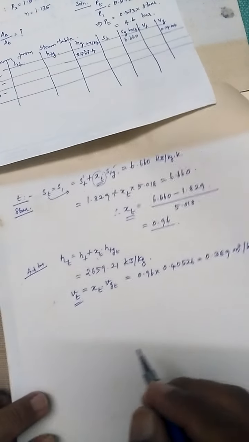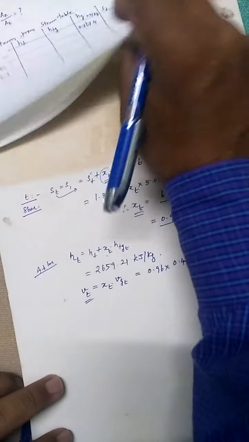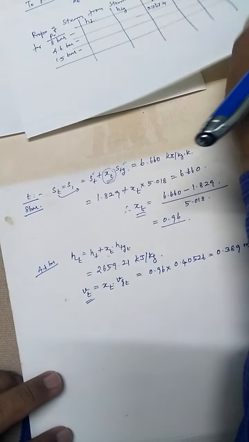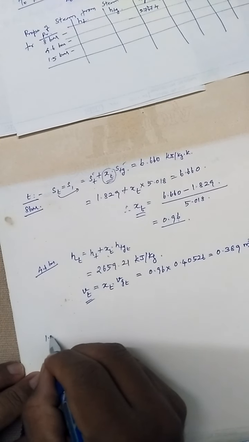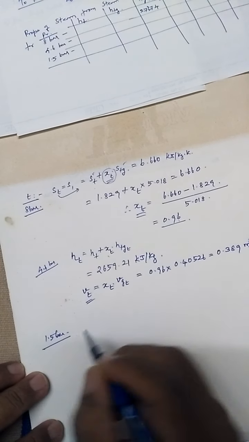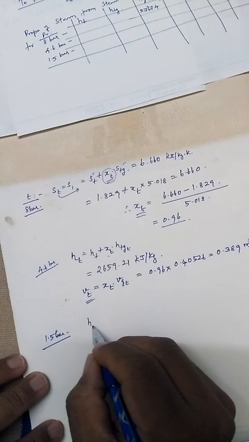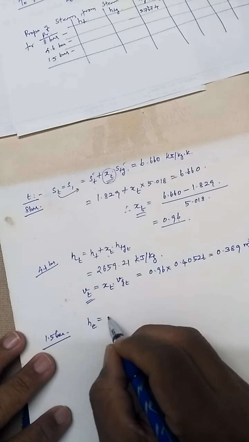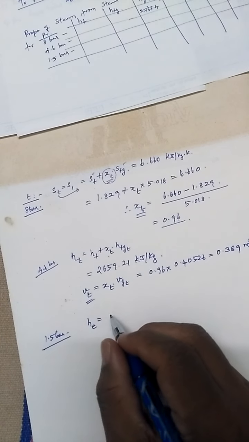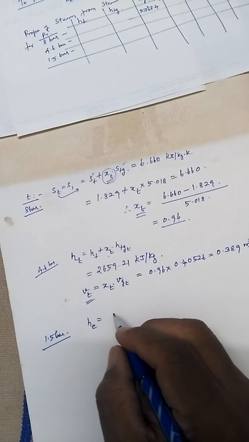And now the exit condition. So now let us calculate the exit condition. So at exit, that is at 1.5 bar, what is the xe? So we have to calculate. For this, I would need either the first point or the throat point.